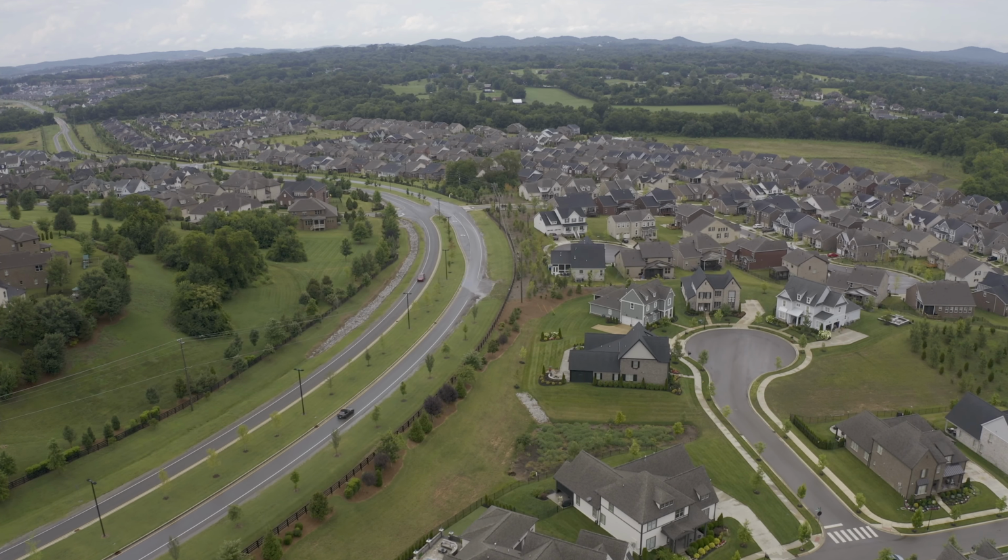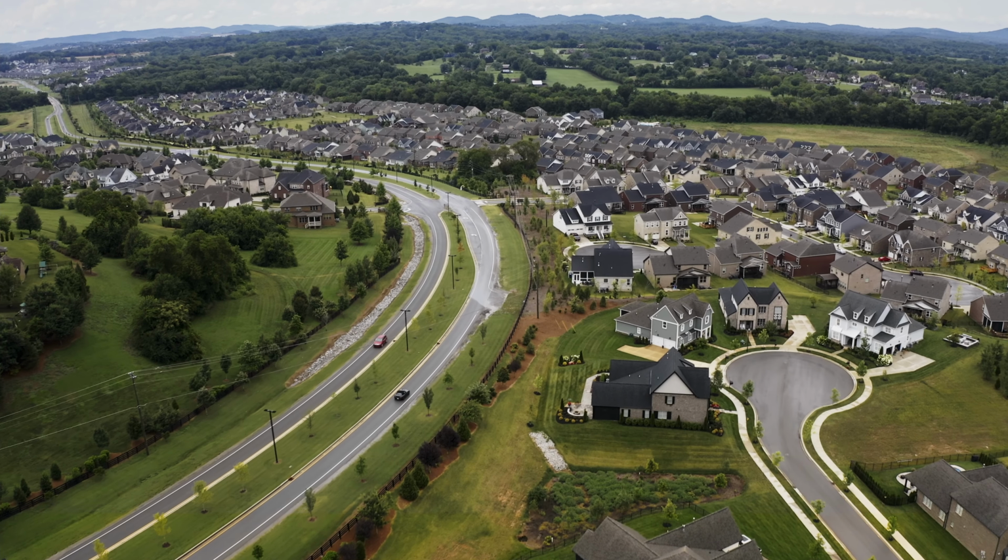In this DaVinci Resolve tutorial, we're going to look at how to match your drone footage to any cinema camera or DSLR.